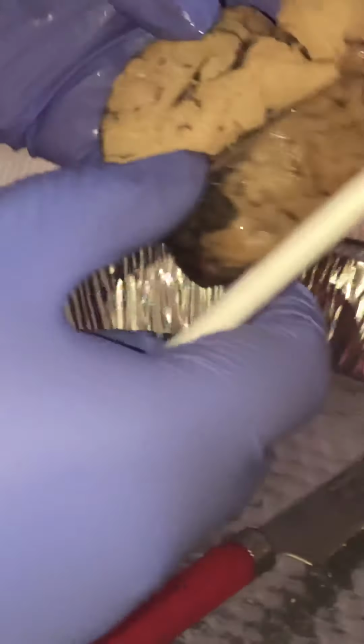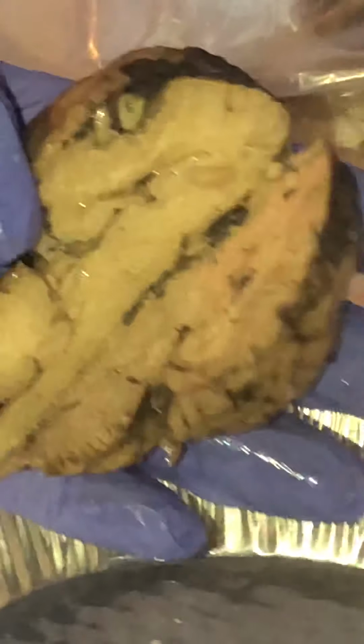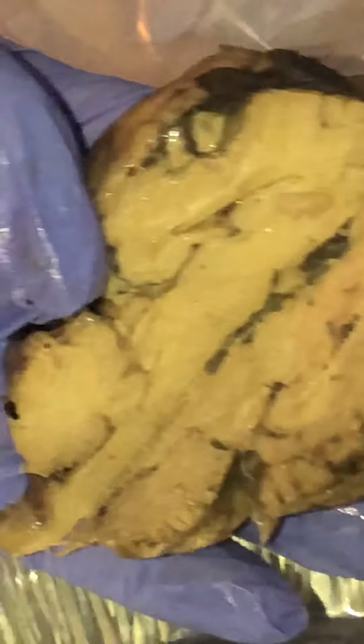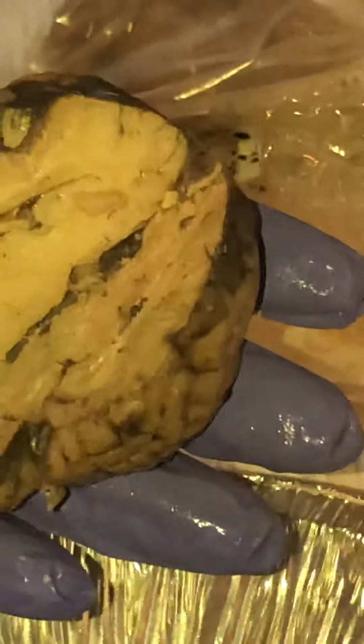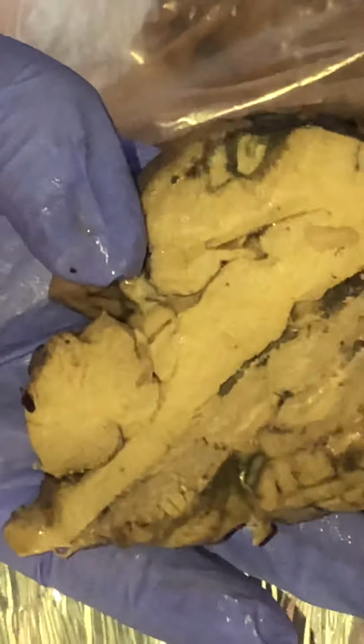Then we have the cerebrum. So the cerebrum is this right here, this whole area right here. The function of the cerebrum is to, hold on, I'm thinking.